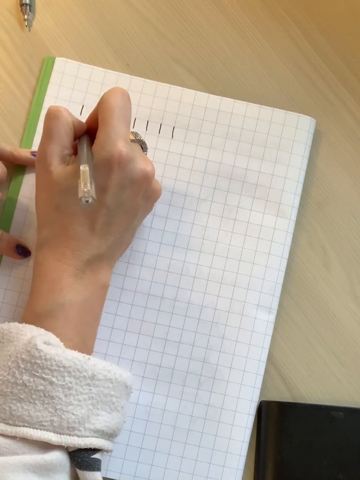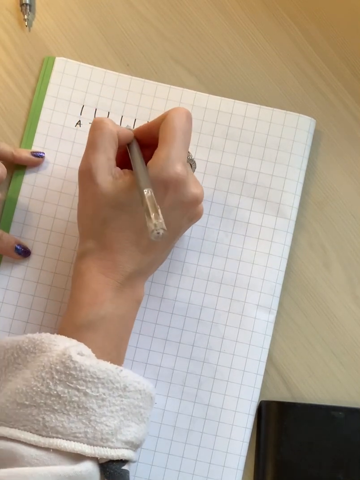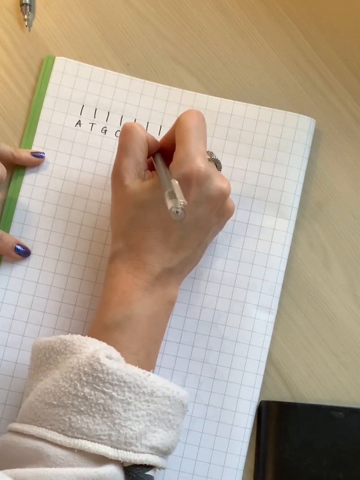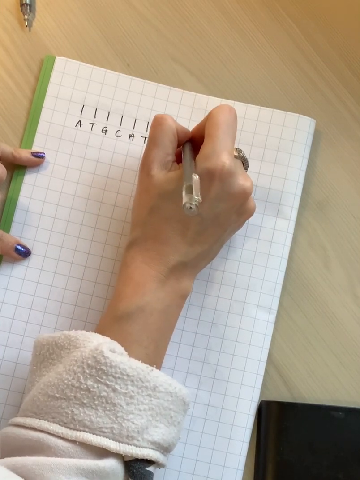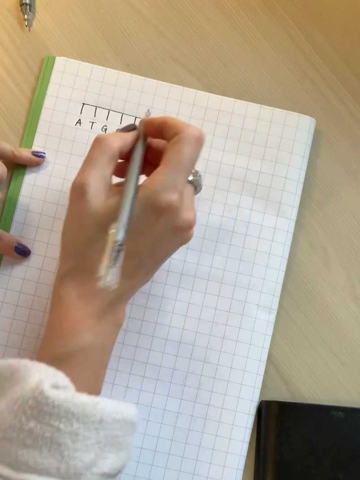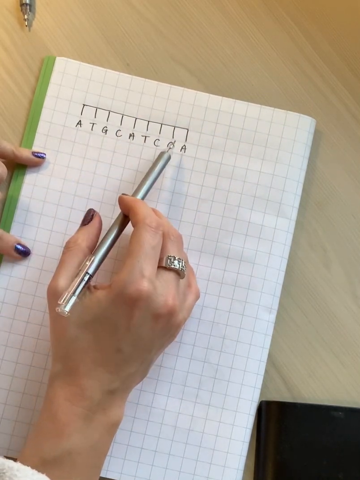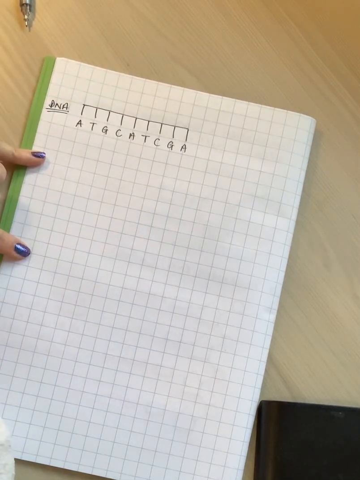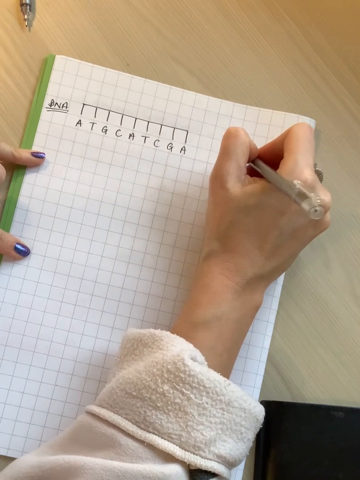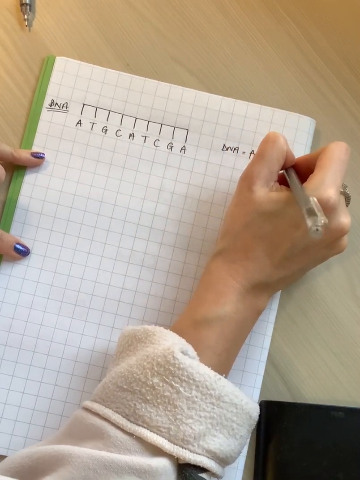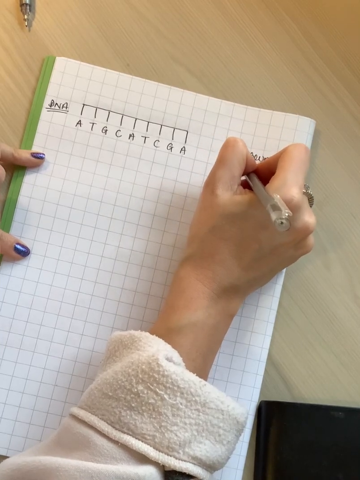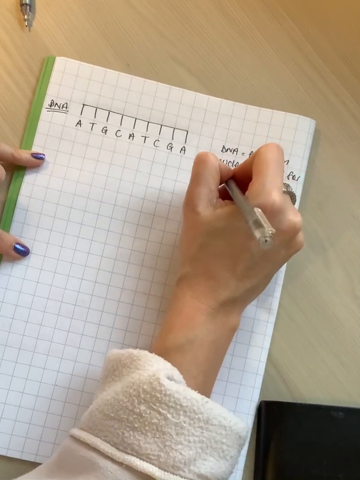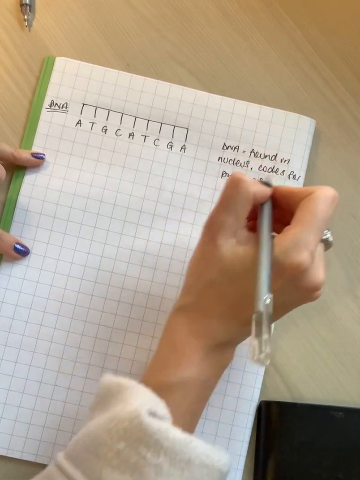Okay, so here's a strand of DNA and I want to work this out properly. So I have A, T, G, C. For ease, I'm just going to keep on repeating them: C, G, A. So hopefully you recognise that this is one strand of a DNA molecule. And remember, DNA is found in the nucleus and codes for proteins. This is what we're looking for.